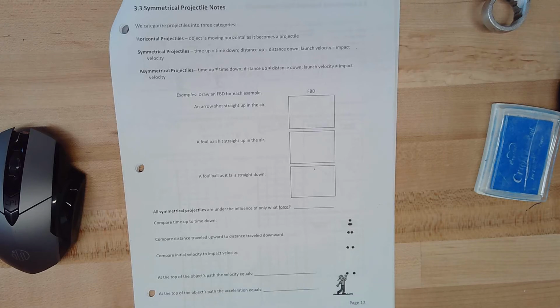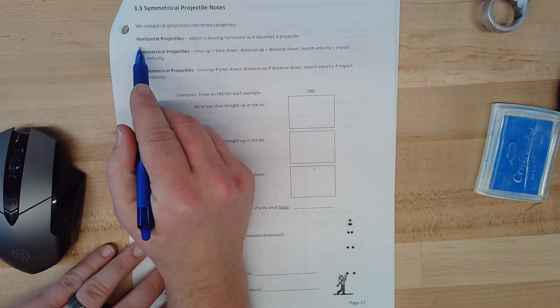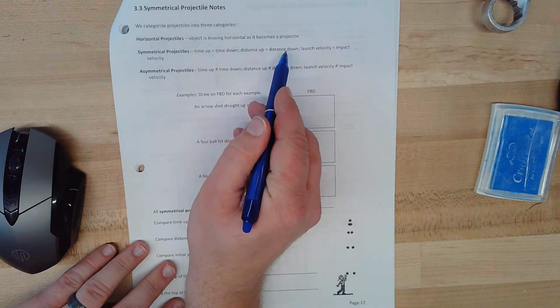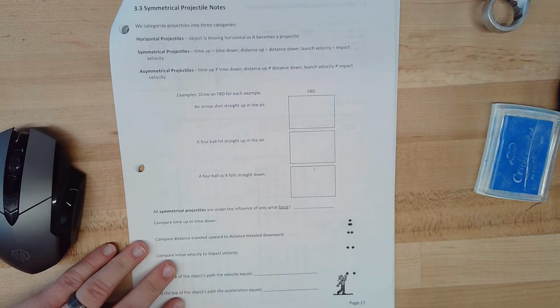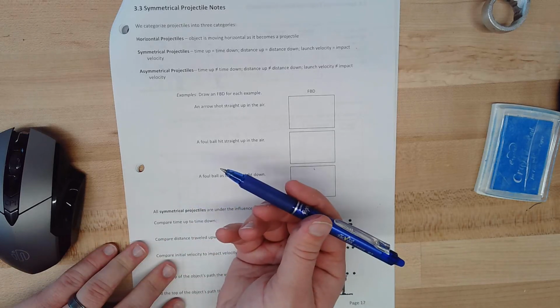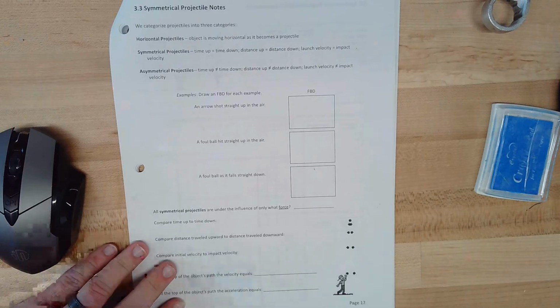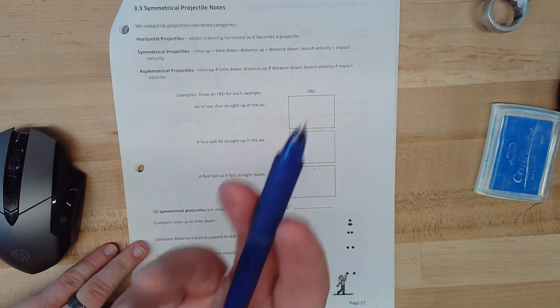Today I'll be talking about symmetrical projectiles. This is page 17 in the 2021-2022 physics packet. Up until now, we have been talking about horizontal projectiles, that is, an object that travels straight when it becomes a projectile. Most commonly, that's something driving off a cliff. And now we are going to be talking about symmetrical projectiles. That is, things that are thrown straight up and come straight back down. This would be like tossing a pen in the air and catching it.